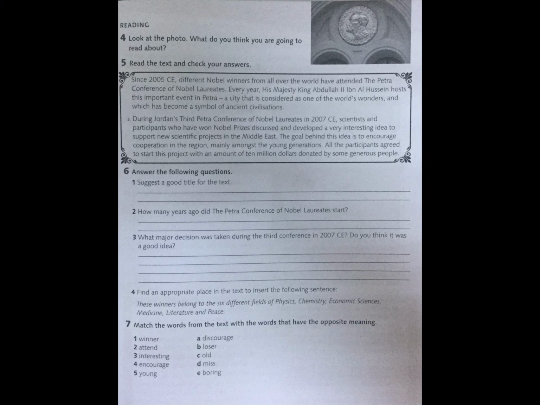Now we have to answer the questions that follow. Suggest a good title for this text. So here, this is titleless, no title. Suggest a good title for the text. We can say the Petra Conference of Nobel Literature. Question 2: How many years ago did the Petra Conference of Nobel Literates start? So here the answer is the Petra Conference of Nobel Literates started 10 years ago.